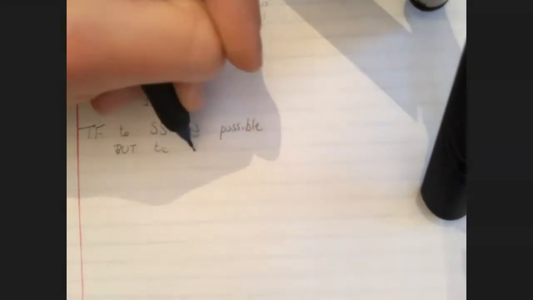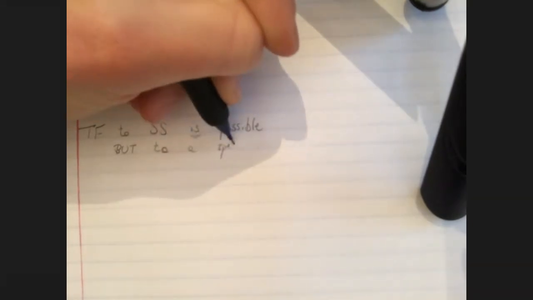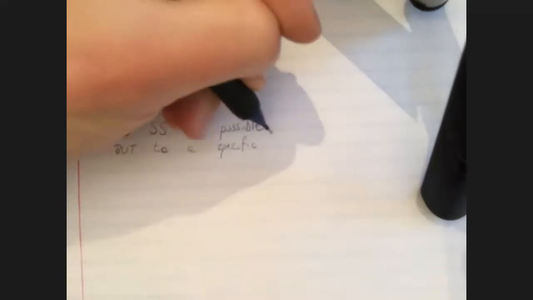So it turns out that going from transfer function to state space is possible, but with that caveat, let's say to a specific state space representation or realization.